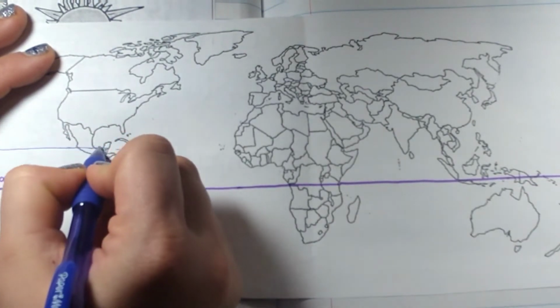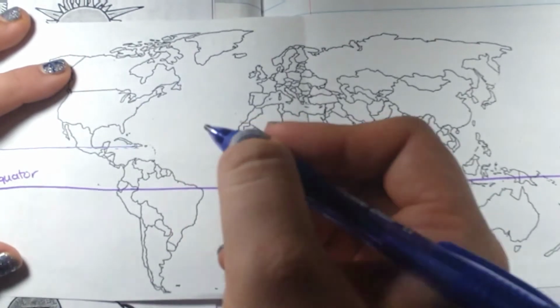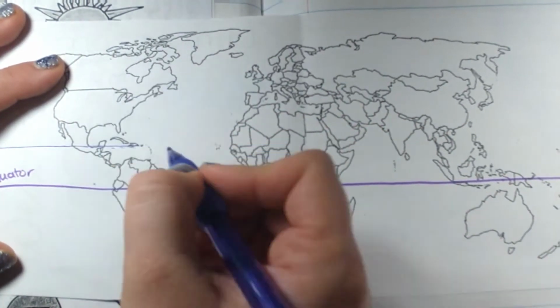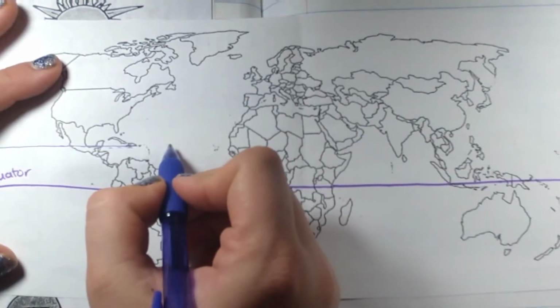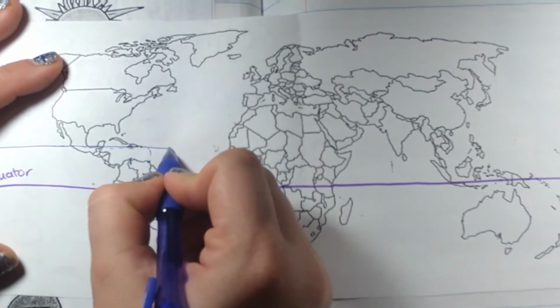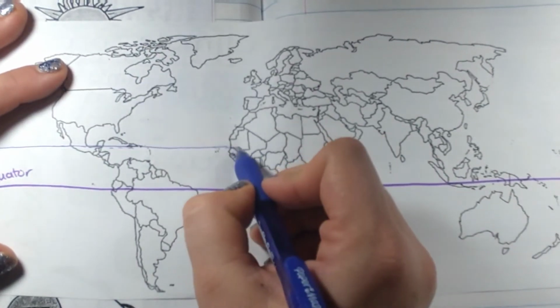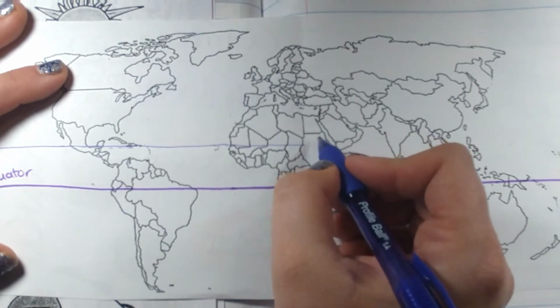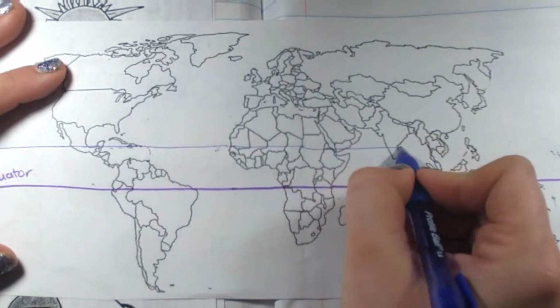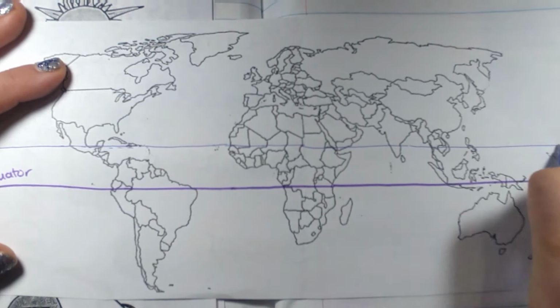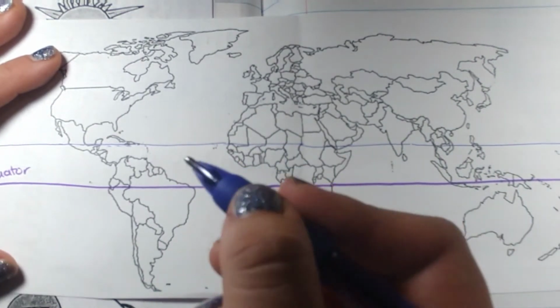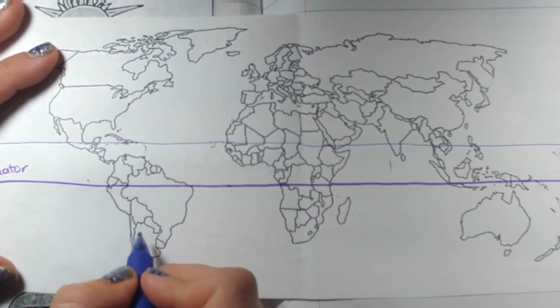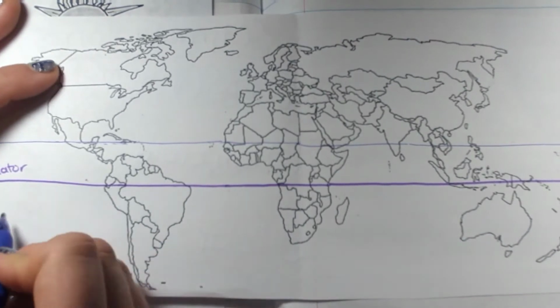I'm going to do this line here, just through there. Okay, now remember this is an estimation because we do not have the exact map right here.